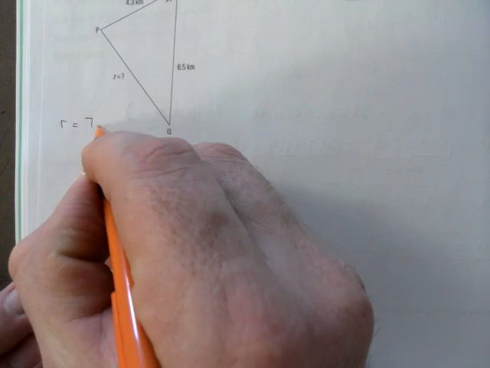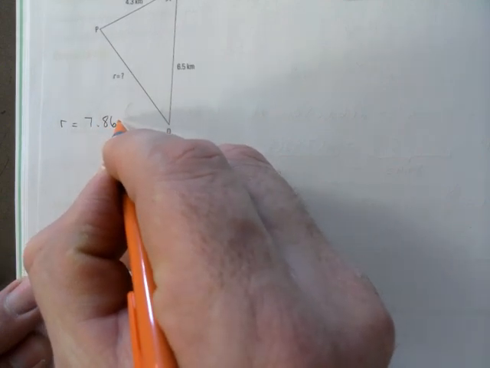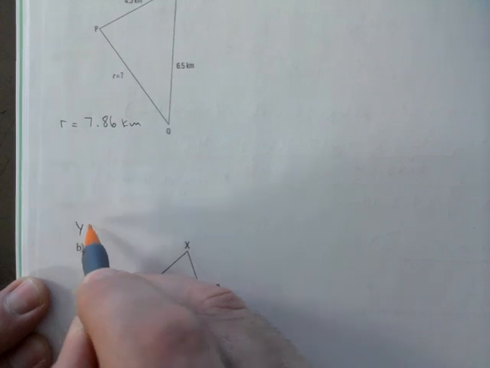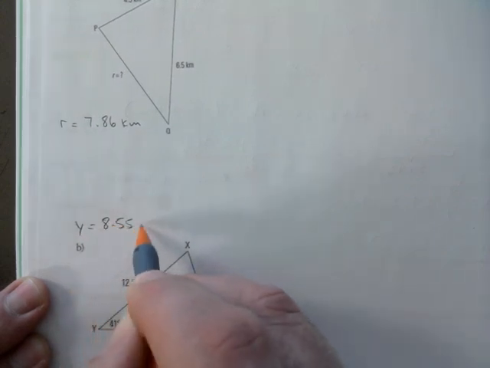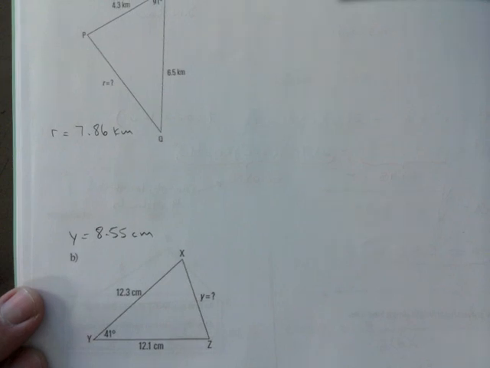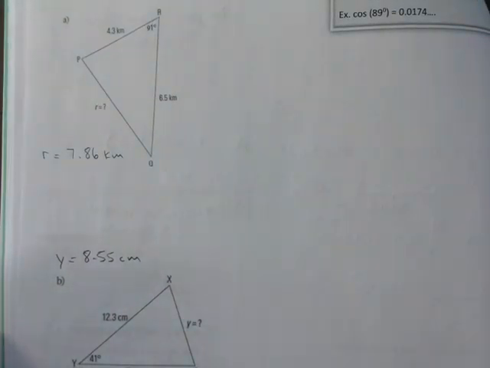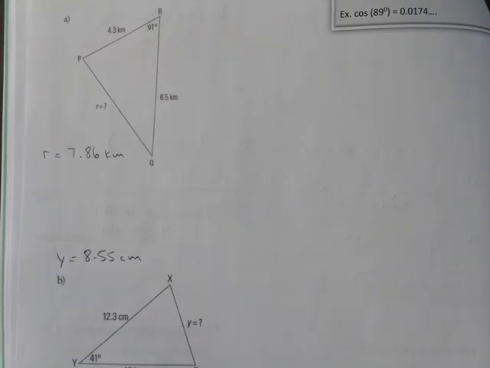So the first one is 7.86 kilometers. And this one here, y, is 8.55 centimeters. I can tell you this. It might be that you have an issue with one of them. And I want you to find out if there's an issue. You can call me if you run into that issue, because it's probably going to be specific to you.